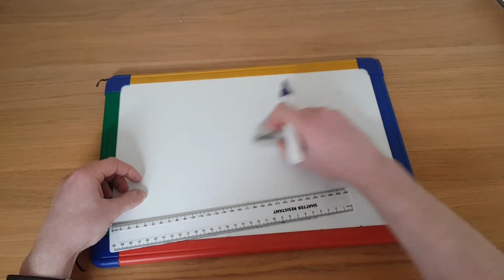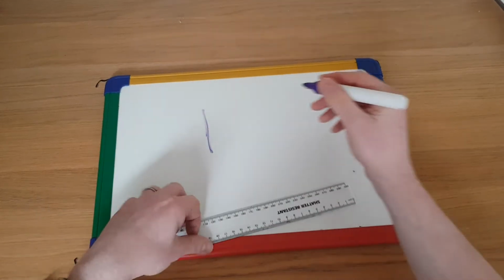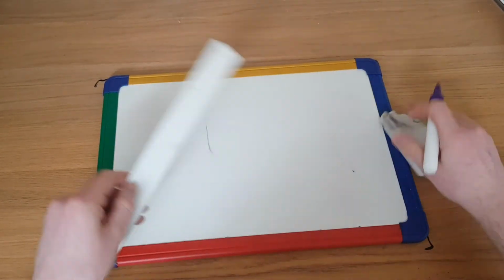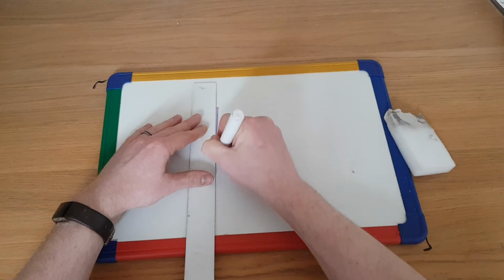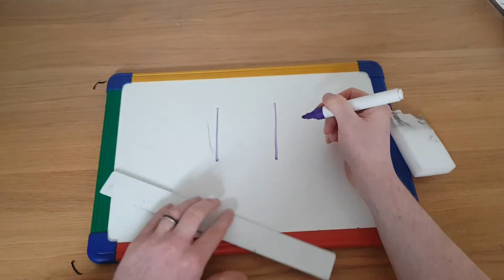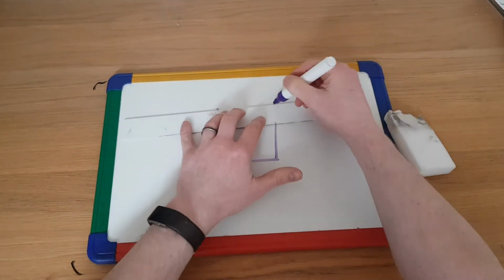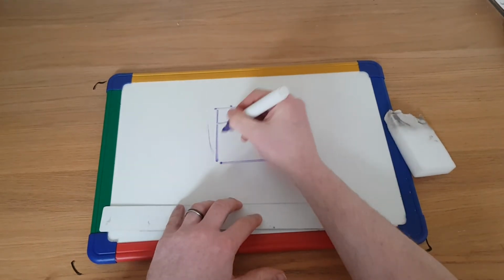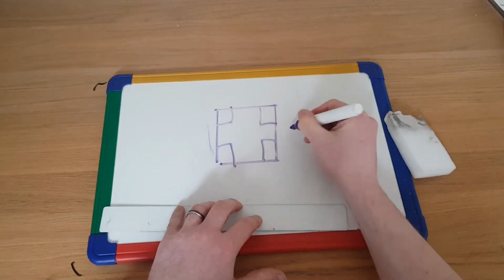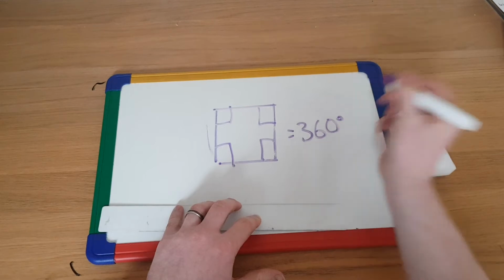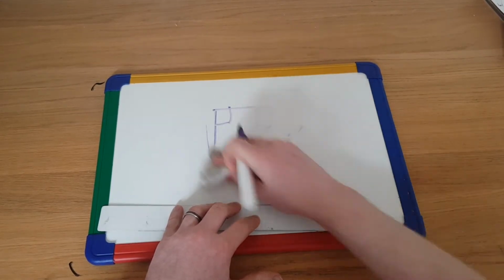Now I'm going to tell you a little fact that we can remember. If this is my... Come on, Mr. Barker, use your ruler. Got to live by example. If I was to draw any square, there, we've got the 4 right angles, then I will know that there are 360 degrees in any square.